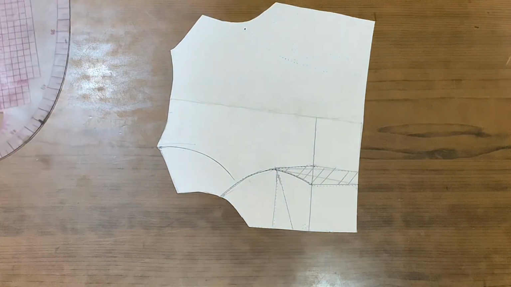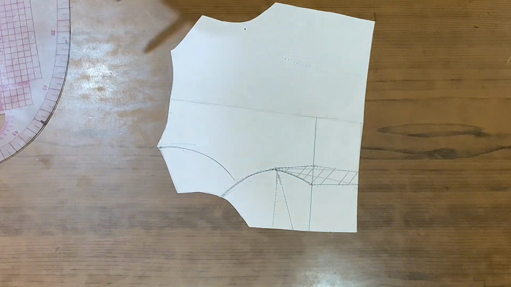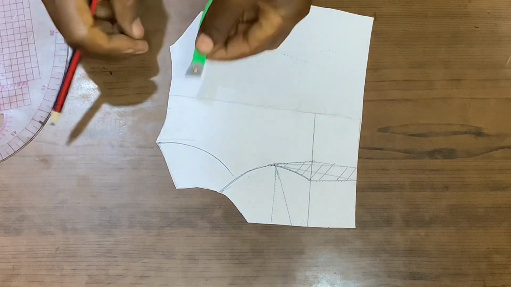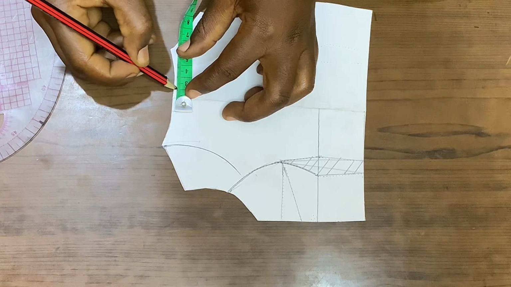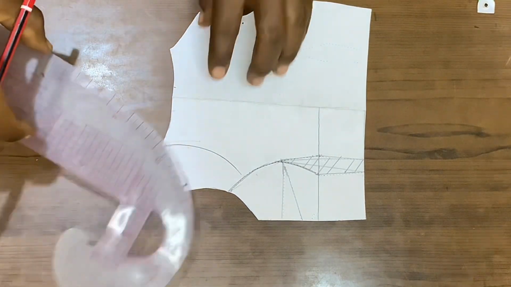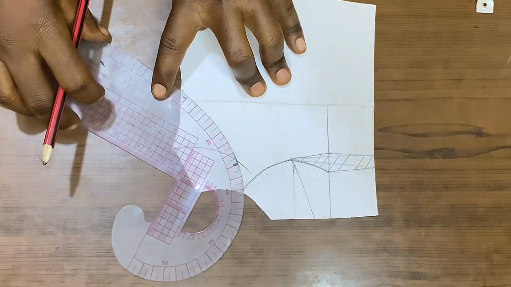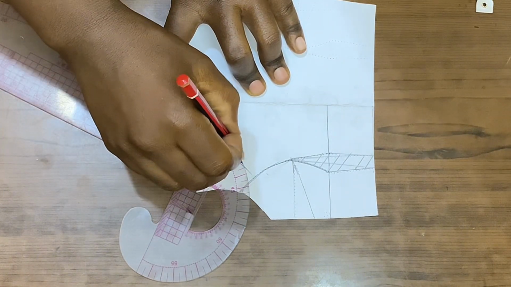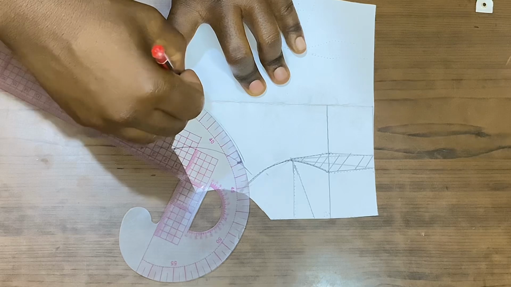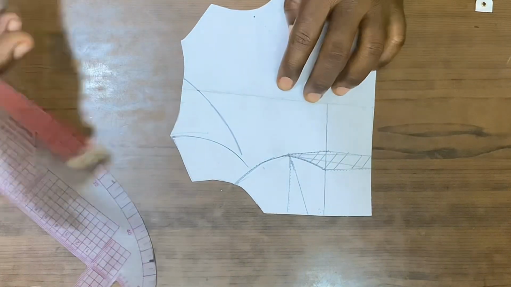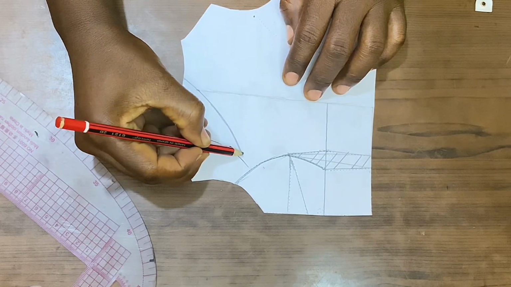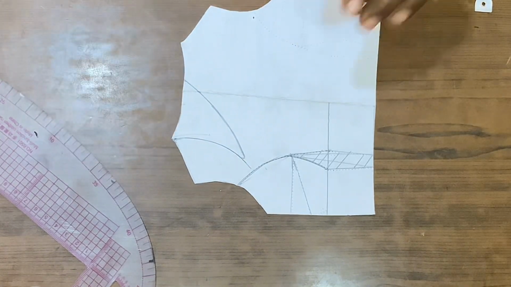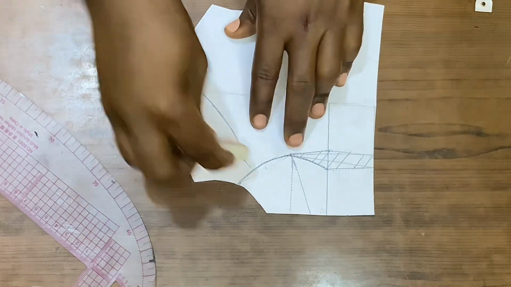Next thing I'm going to do is to, from this point here, I'm just going to continue from here. Let's see, 1/2 inch away from the center like this, and also continue with a curve. And then using your free hand, you finish off with a U that connects them like this. And there you have the neckline.